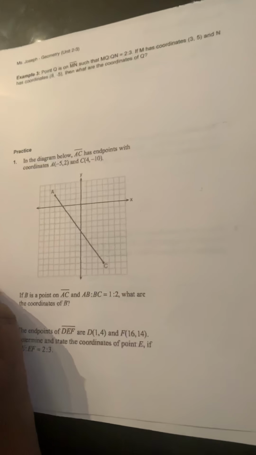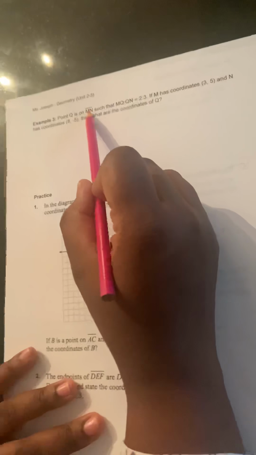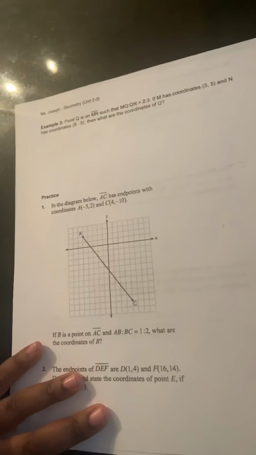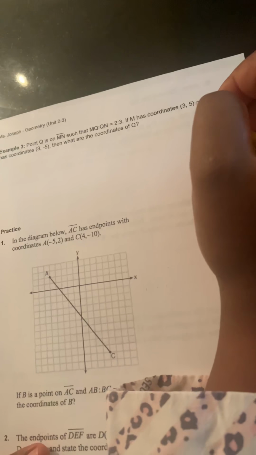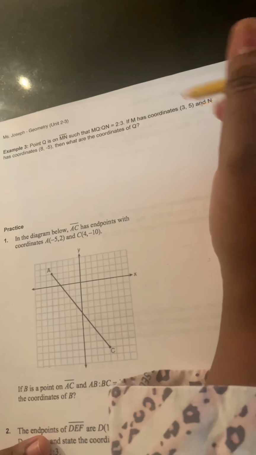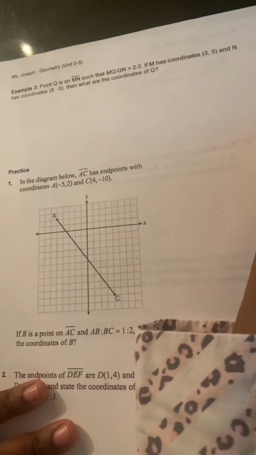It says point Q is on segment MN such that MQ is to QN in the ratio of 2:3. If M has the coordinates 3, 5, and N has the coordinates 8, -5, then what are the coordinates of Q?